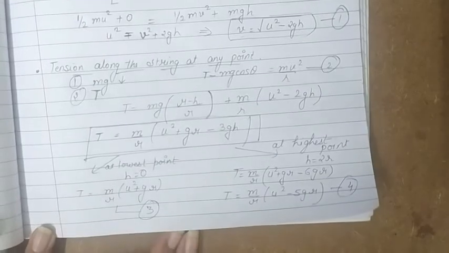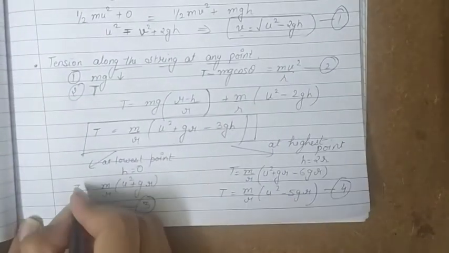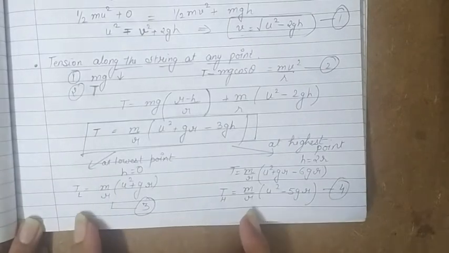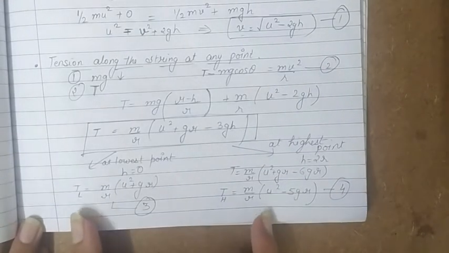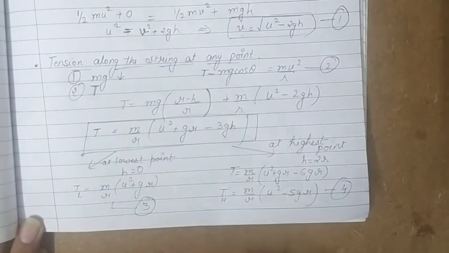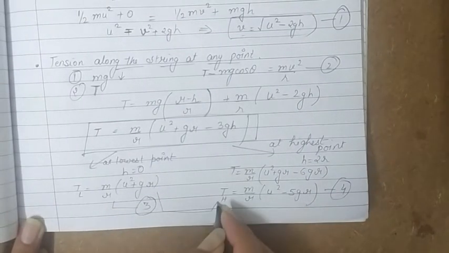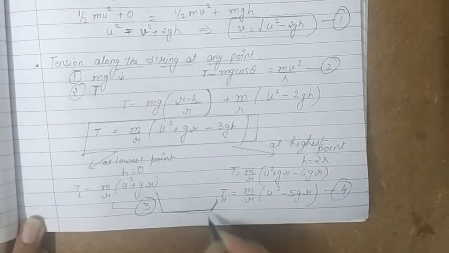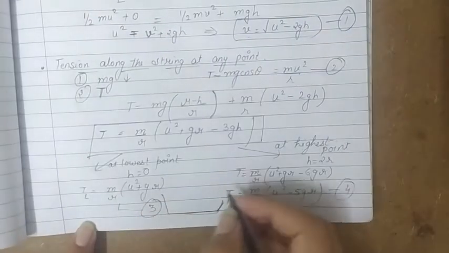And if you see the difference between these two values, this is the tension at the lowest point, this is the tension at the highest point. If we want to find the difference of these two values, this difference will be equal to 6 mg.